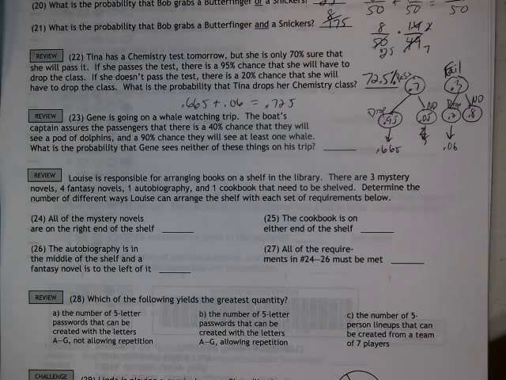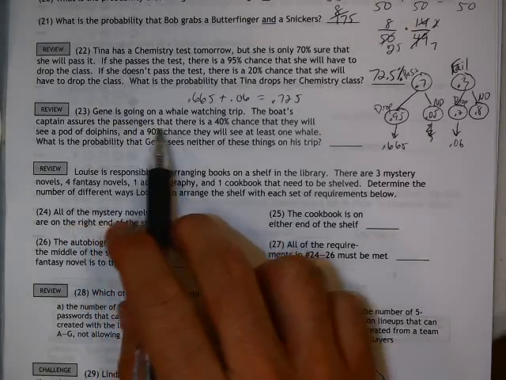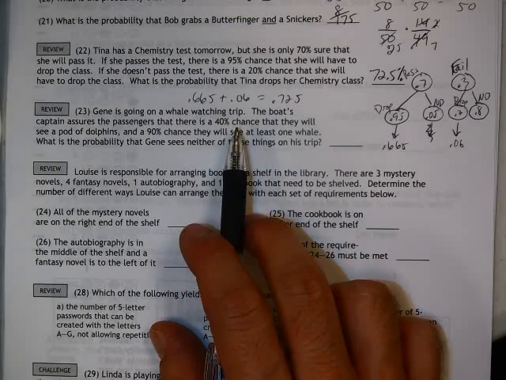Now number 23, a little bit different. We still have percentages again, but it's a little bit easier. 23 says Gene is going on a whale watching trip. I bet he's going to have a whale every time.